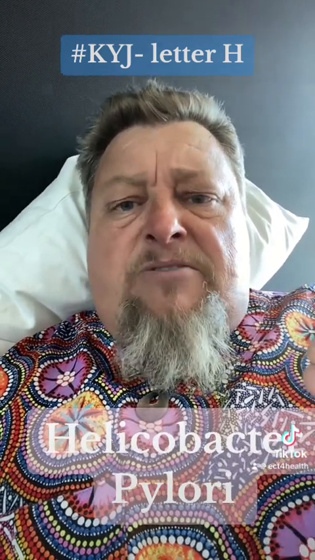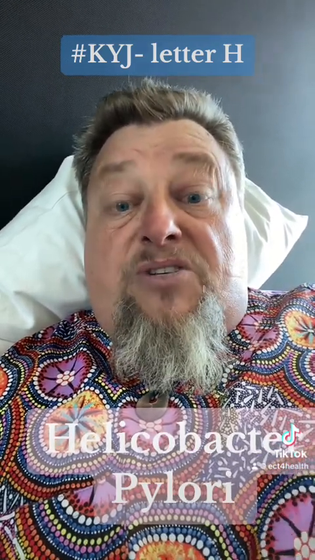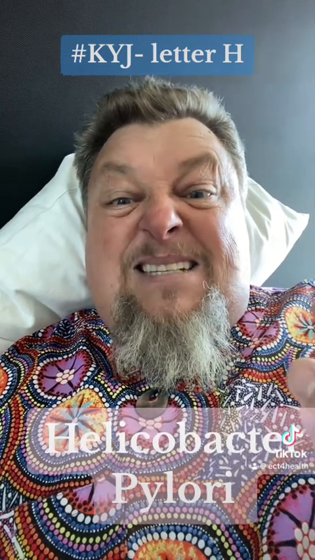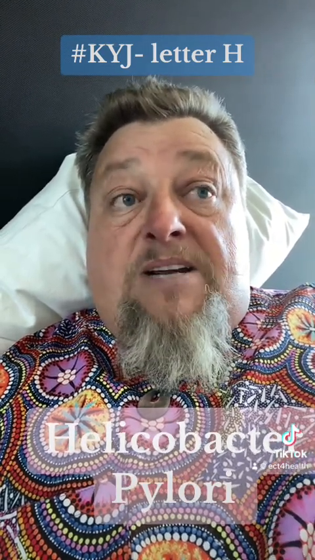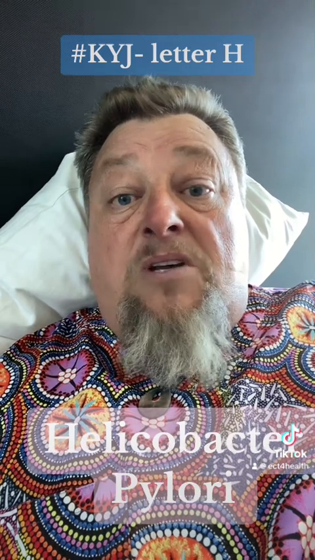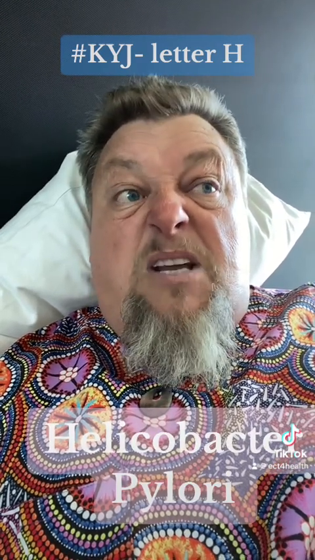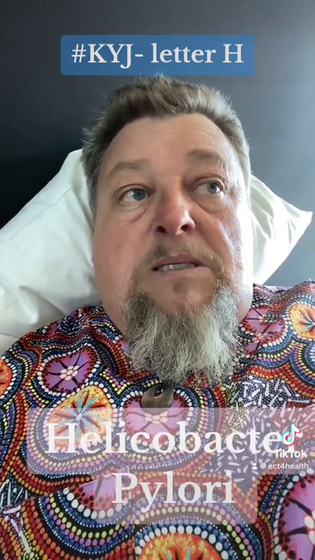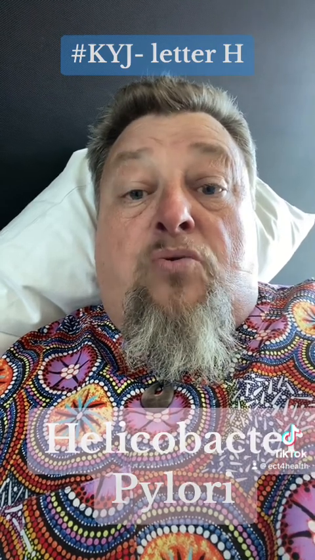So this little bacteria, when it colonizes your gut, clusters of this bacteria start to cause ulceration and can lead to certain types of tumours in your gastric lining.